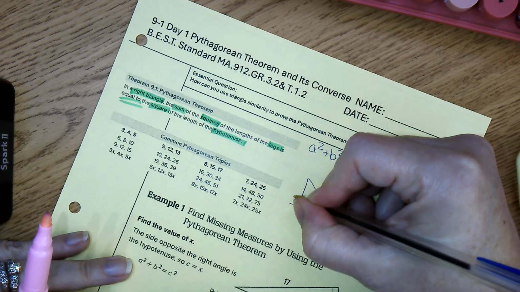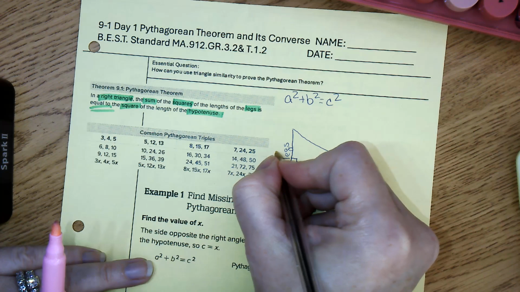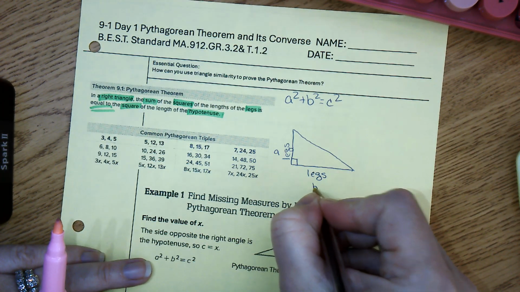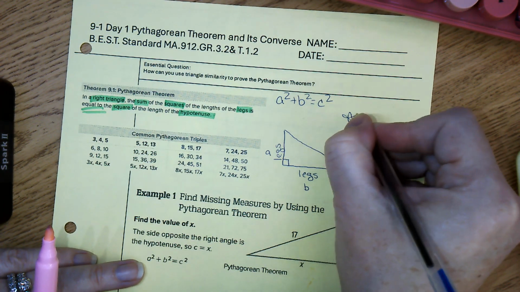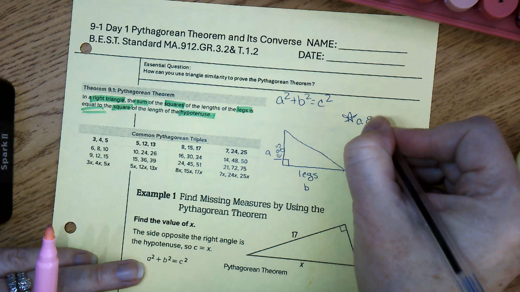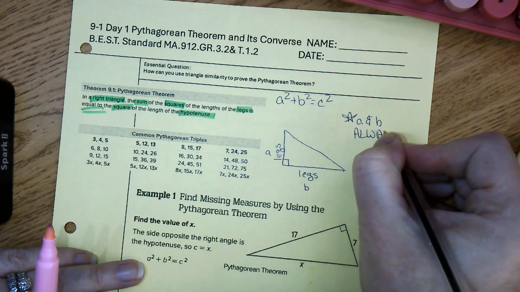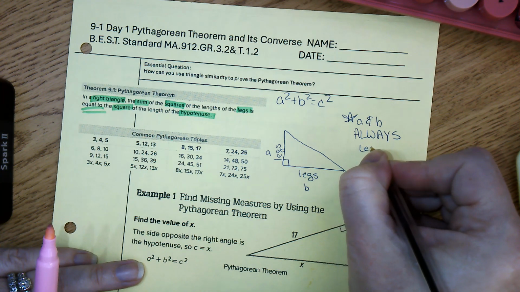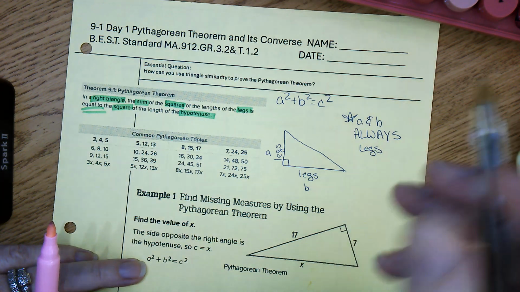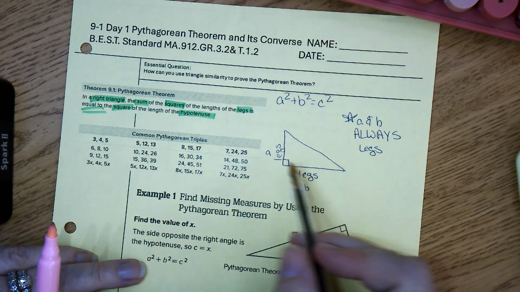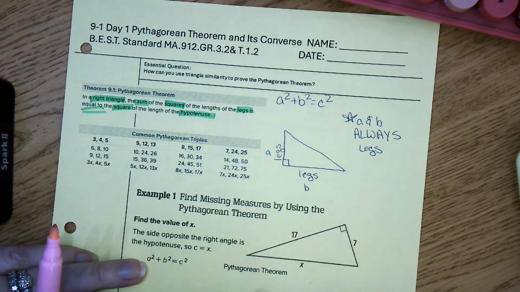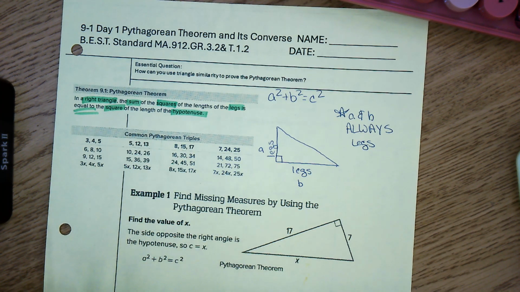Okay, your legs are always A and B. So A and B are always the legs. They always make the right angle. If it's not making the right angle, it's not a leg.